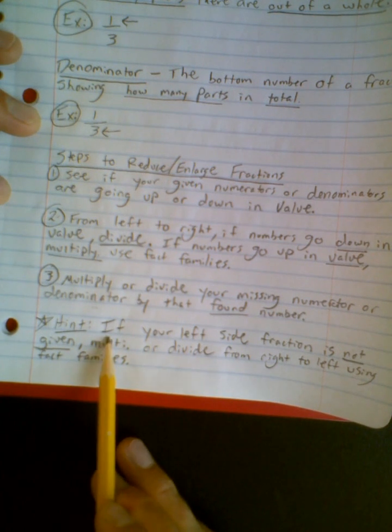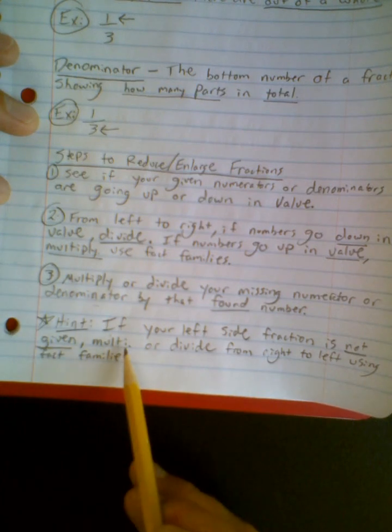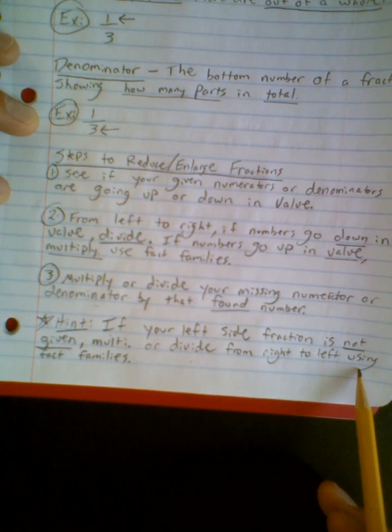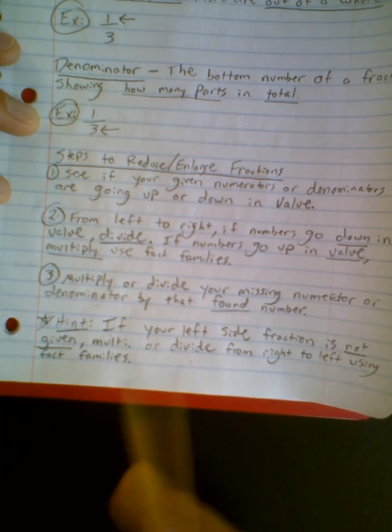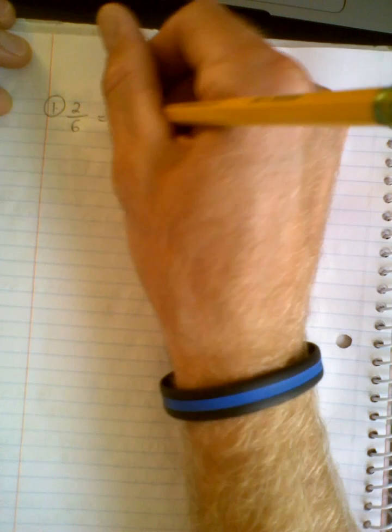So if your left side fraction is not given, multiply or divide from right to left using fact families. So let's go and see a couple examples. On the back of your paper, go and write number 1. And your first example is 2 over 6 equals 1 over blank.